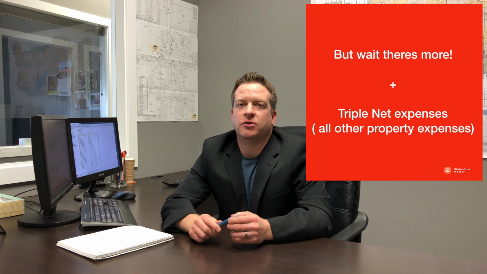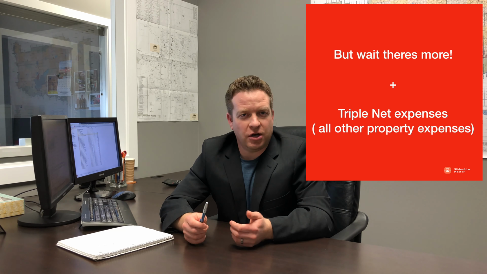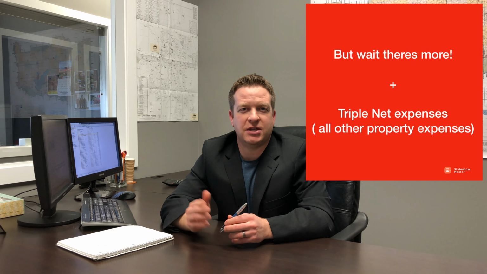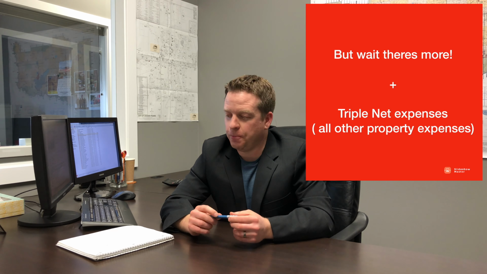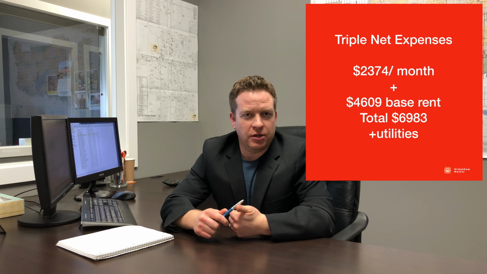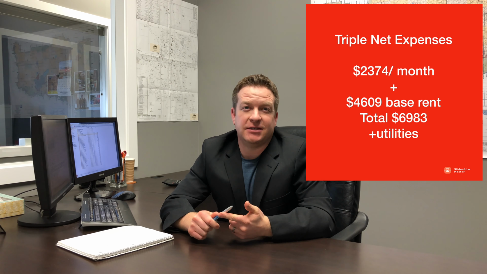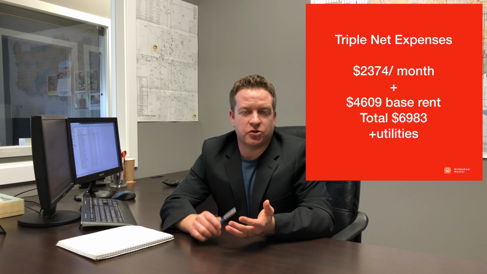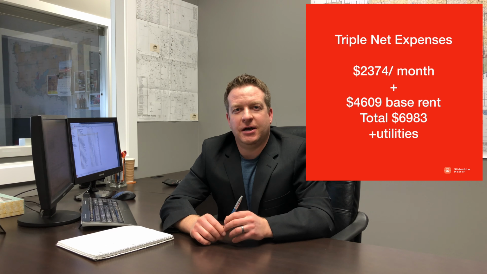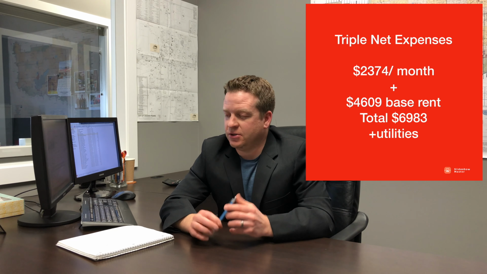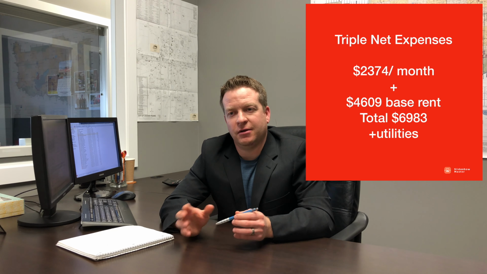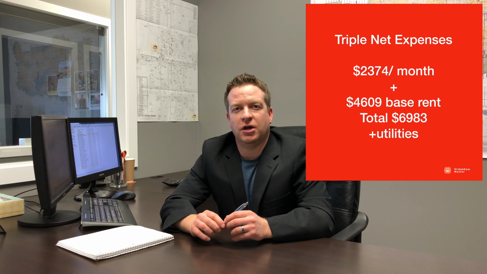But that's not it. There's also what we call triple net costs. Sometimes it's called common area expenses. Sometimes there's some other different names that it gets called. But basically it's all the other expenses that the tenant would be responsible for. So property insurance, property taxes, condo fees, maintaining the parking lot, if there's common areas or elevators, maintaining that stuff, management fees. There's kind of a lot of different things that can go into that number, and each property will be a little bit different, and sometimes landlords put different things in there, so you've got to really figure out what that number is.